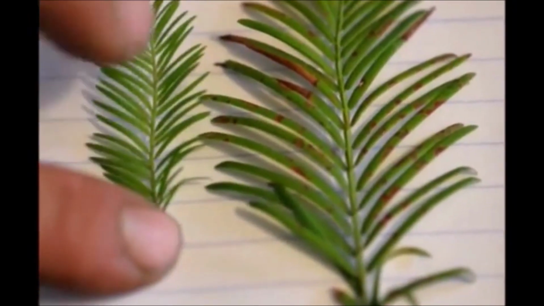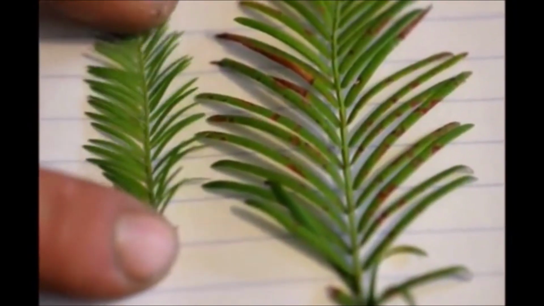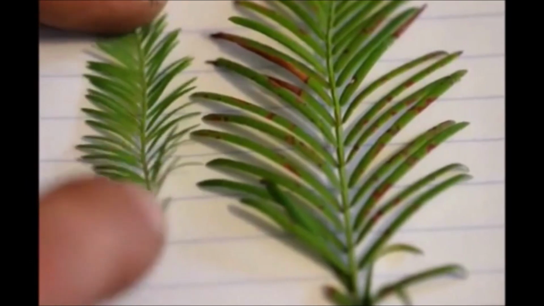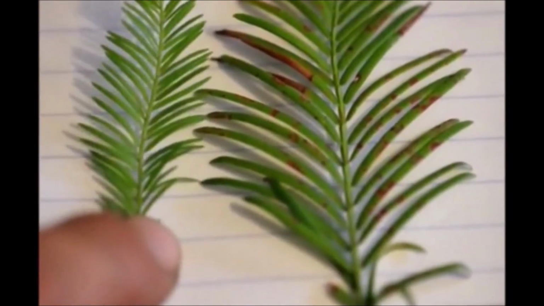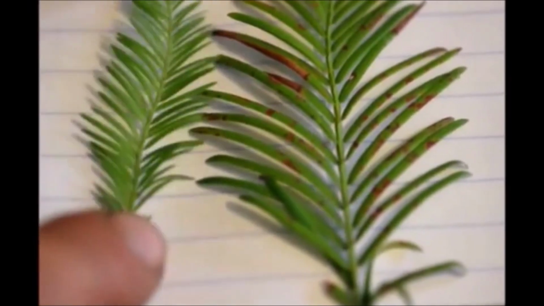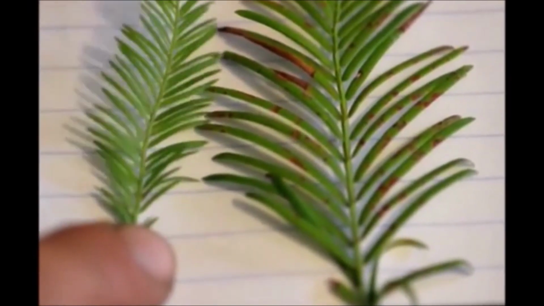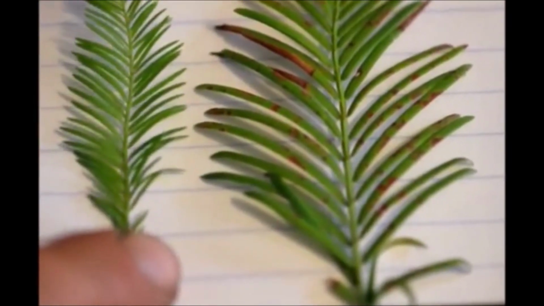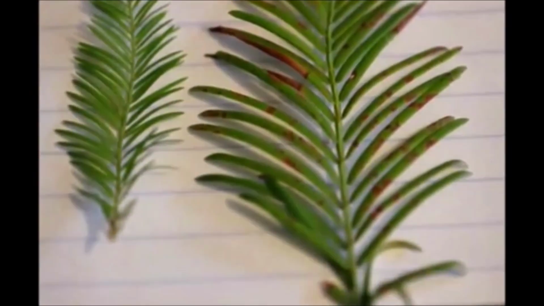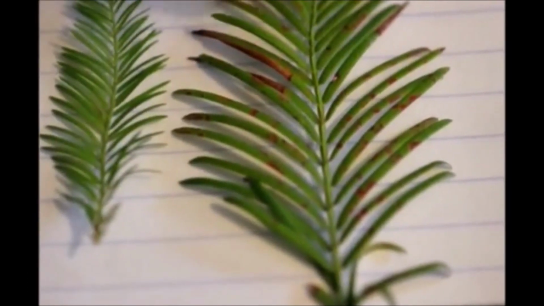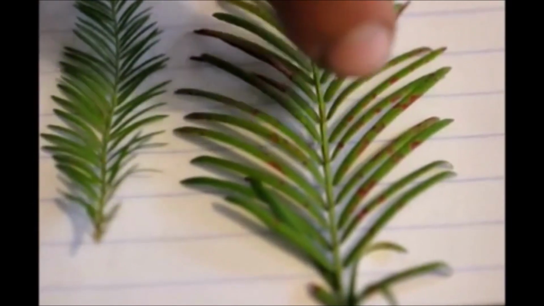As you can try to see, the leaflet, which is these little green guys going either side, is just one part of the leaf. And all those leaflets connect to a midrib, which comes down and ends right where it goes into the stem. If you look at the leaflets, they are arranged alternate of each other. On the dawn redwood, it has the same leaflet onto the midrib going down, but they're arranged opposite of each other.